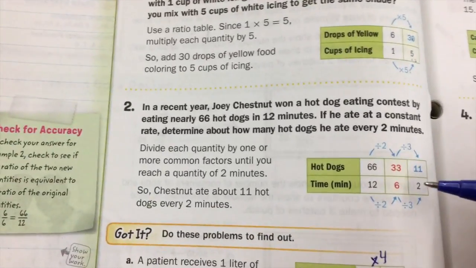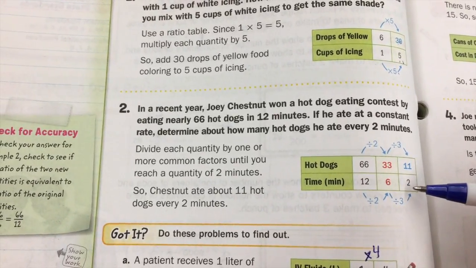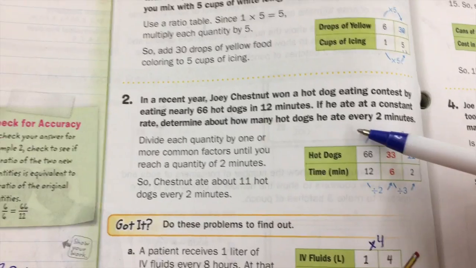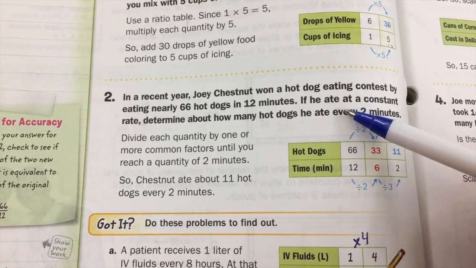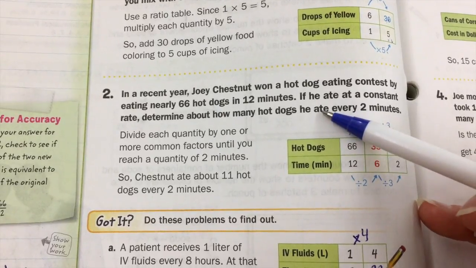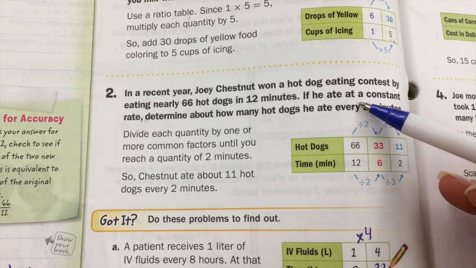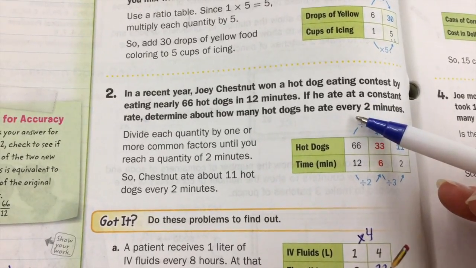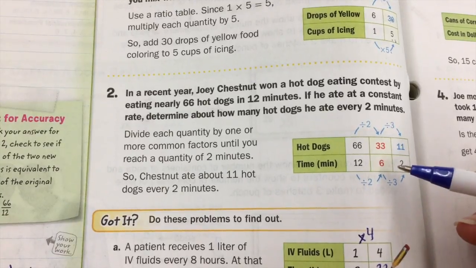Let's take a look at example 2. This is going to be a little bit different because there's more than one step. It says, in a recent year, Joey Chestnut won a hot dog eating contest by eating nearly 66 hot dogs in 12 minutes. He ate 66 in 12 minutes. If he ate at a constant rate, determine about how many hot dogs he ate every 2 minutes.